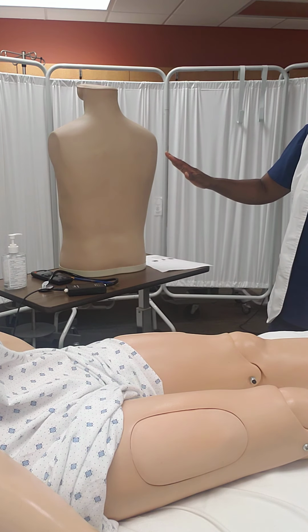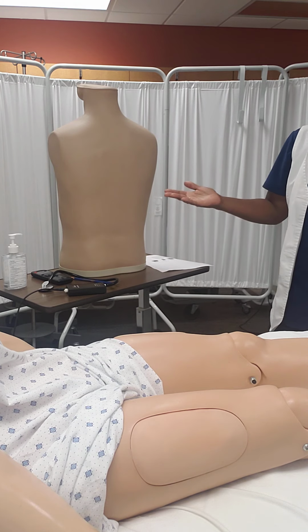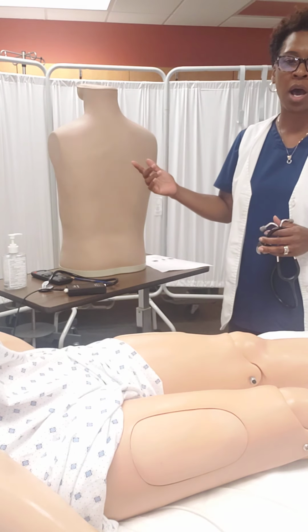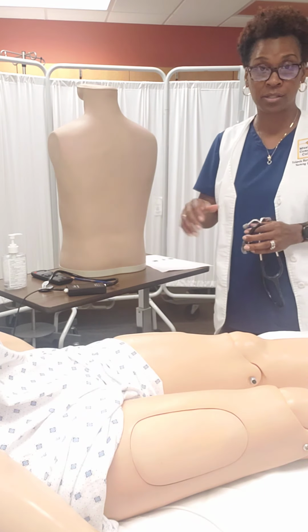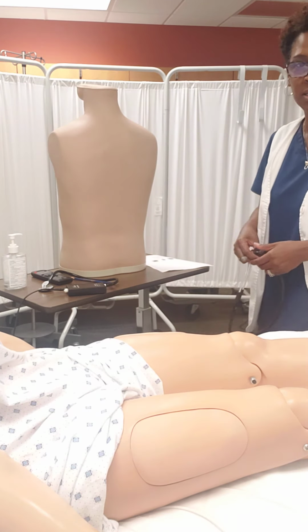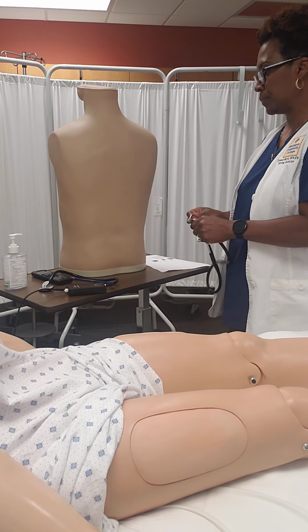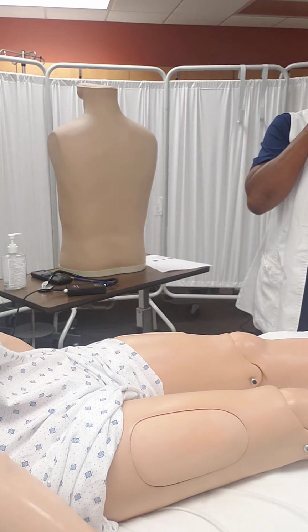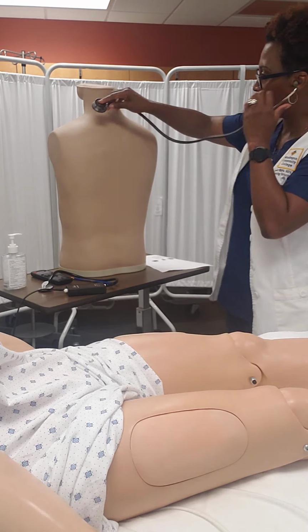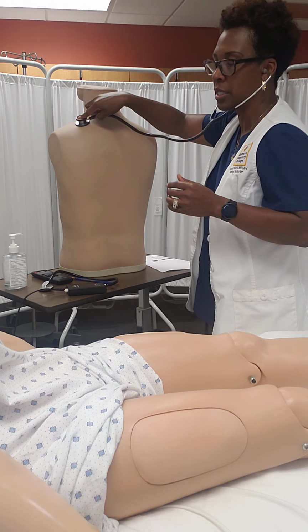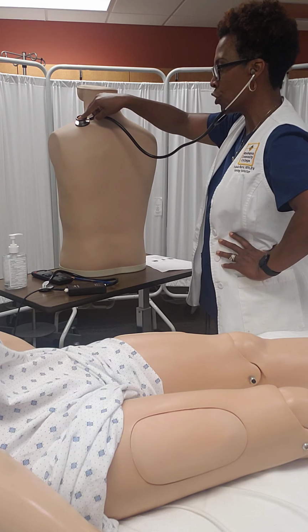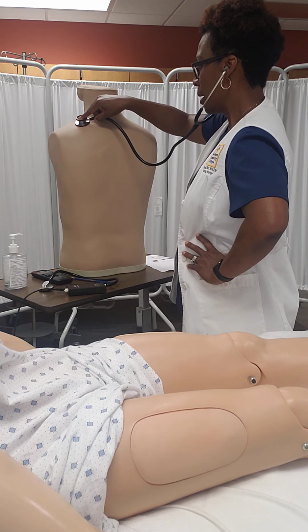I'm going to go ahead and listen to the lung sounds before I do the chest expansion test and tactile fremitus test. So I'm going to listen to the lung sounds posteriorly. You can start over here and listen, and you ask your patient to take a deep breath in and out before you move your stethoscope. Okay, patient.